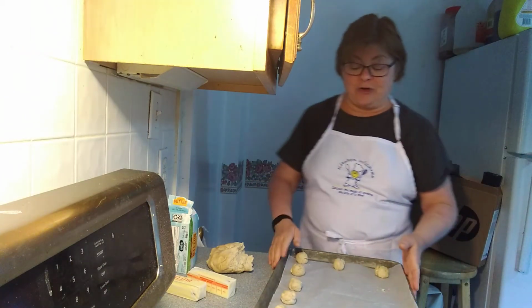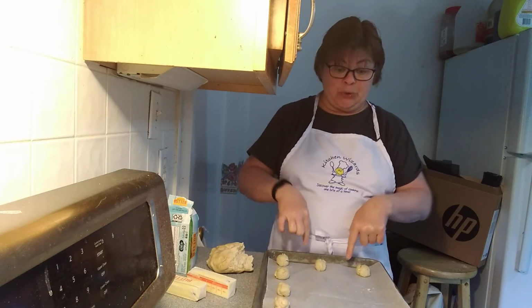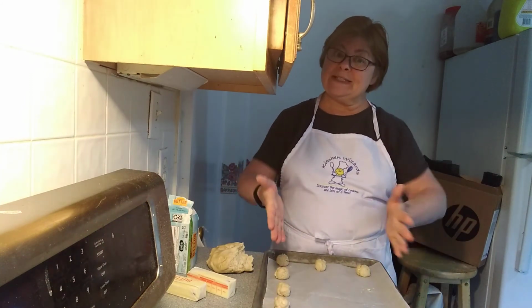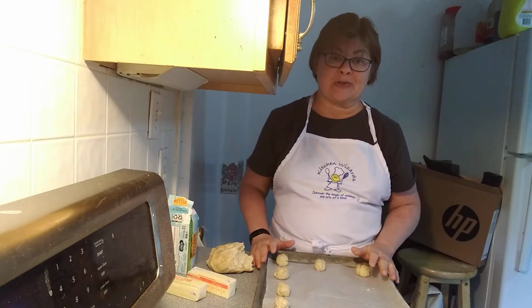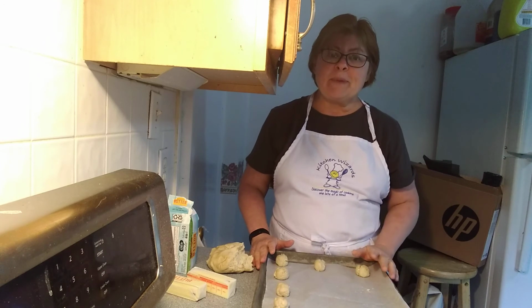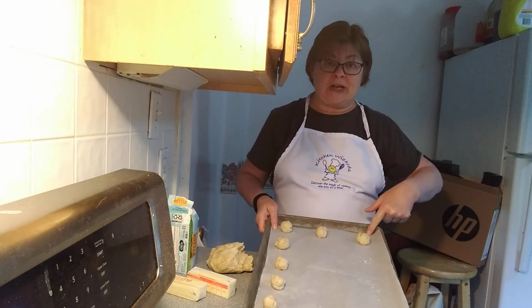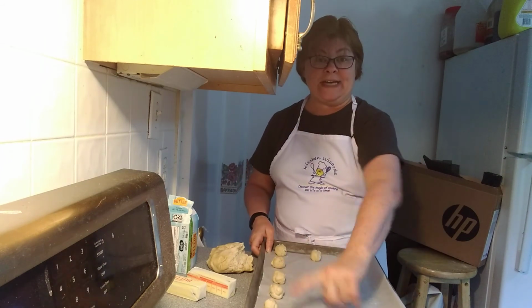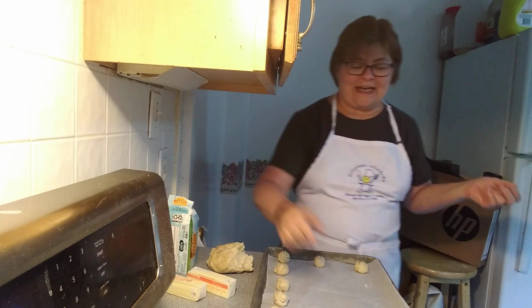If you did a pattern or array of 12, you could do 2 by 6, but the ones that are the long way that are 6 cookies would be too close together. So a better way to do it is 3 by 4. And again, it would be 3 across and 4 down the long way. Got it? Makes it nice and easy.